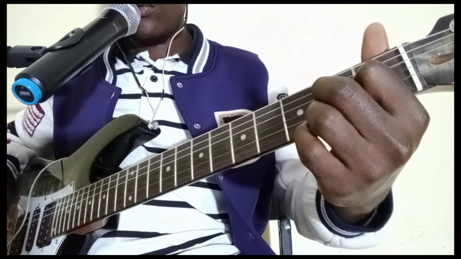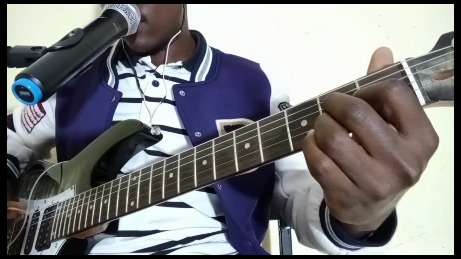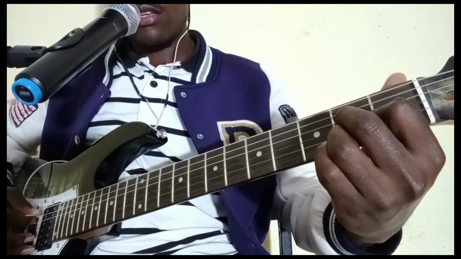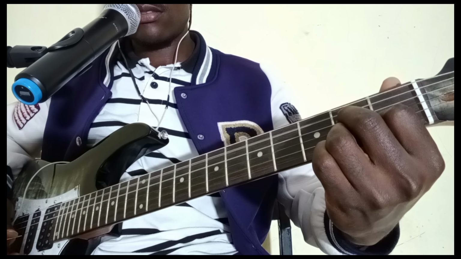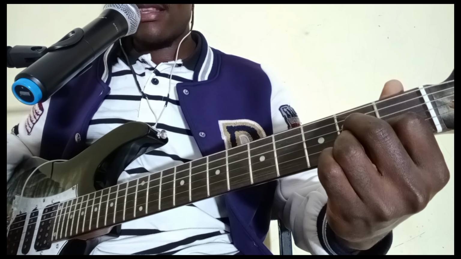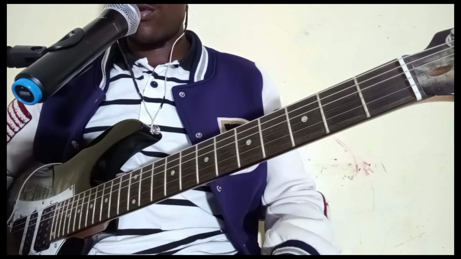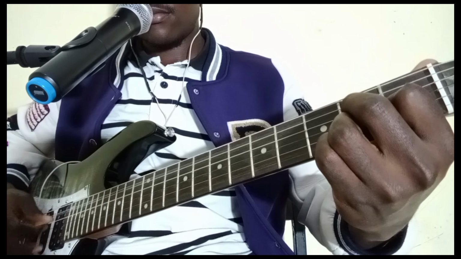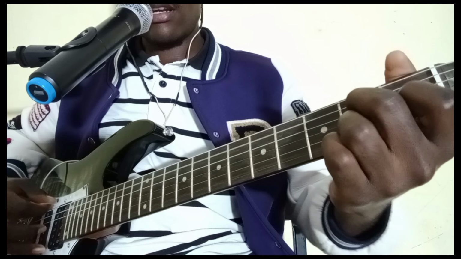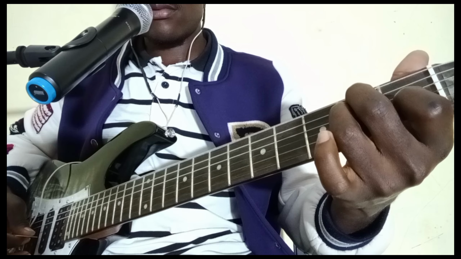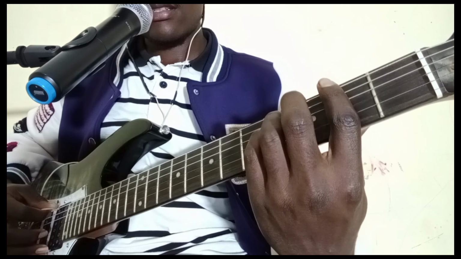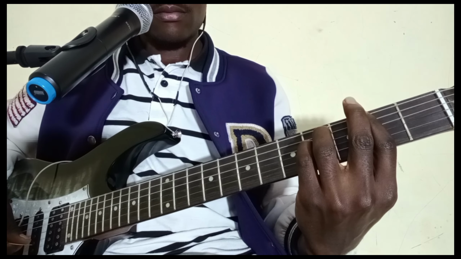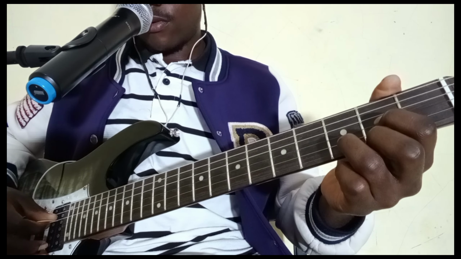So as I said earlier, we are going to use the key of A. This is the first shape, the open cowboy shape of the key of A, chord A. And the chords that we shall be using for this tutorial is an A as a 1, an E 5, an F sharp minor 6, and a D 4.